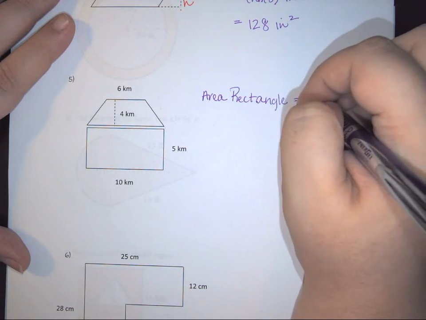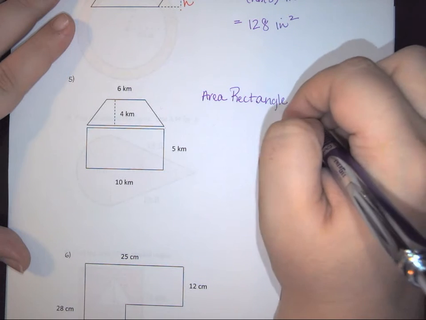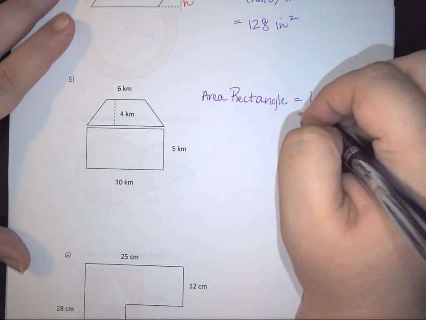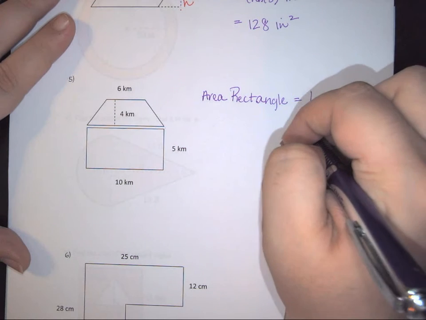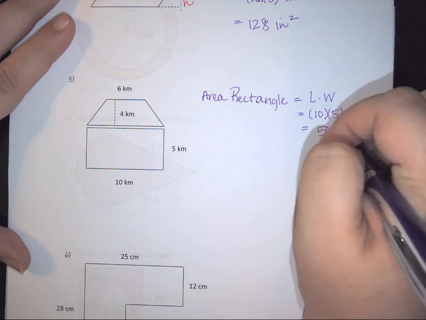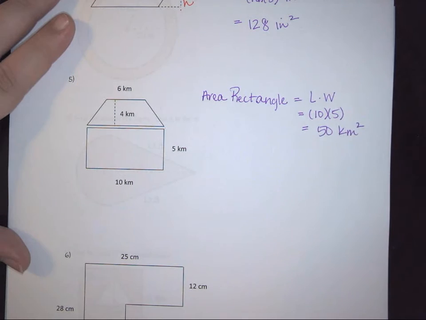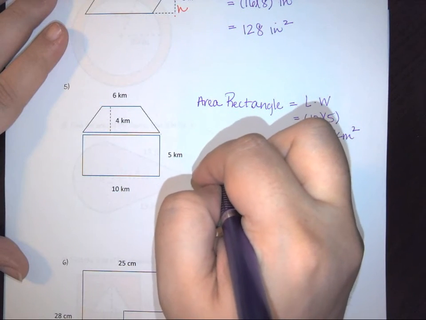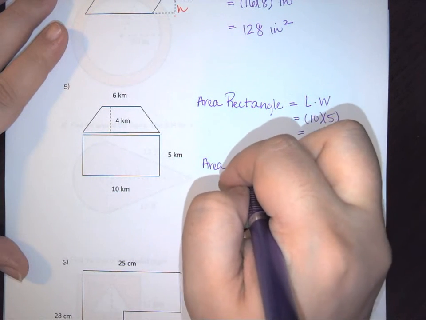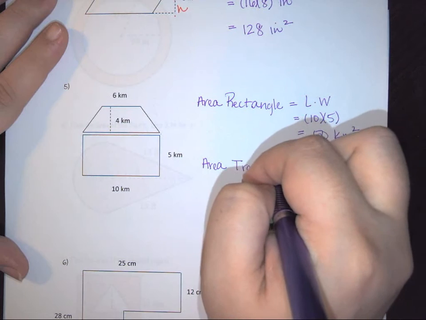And so here we know that this is length times width, so therefore we would do 10 times 5, which in this case is going to be 50 kilometers squared. Now, the other piece that we have to do is we have to find the area of the trapezoid.